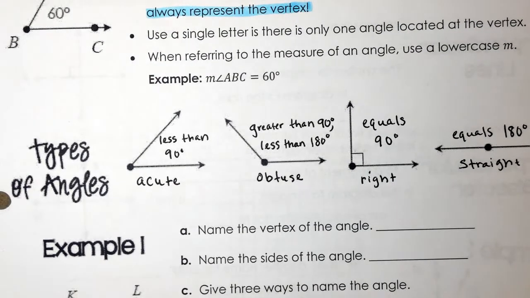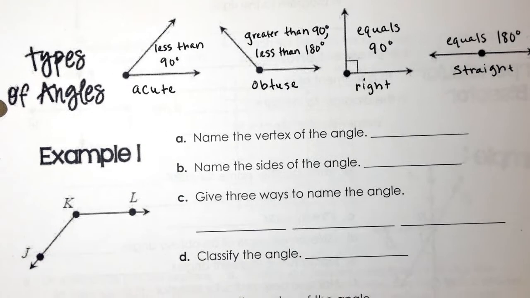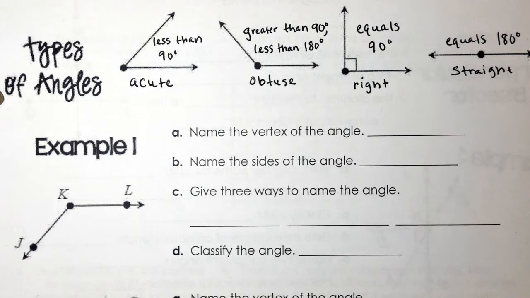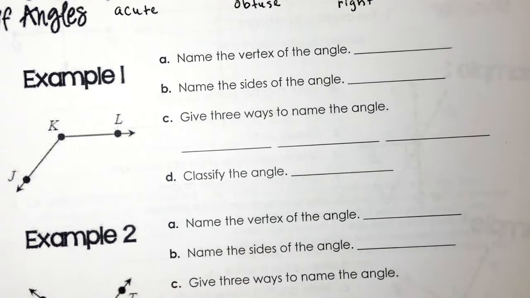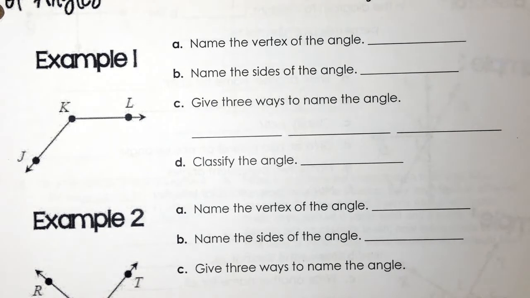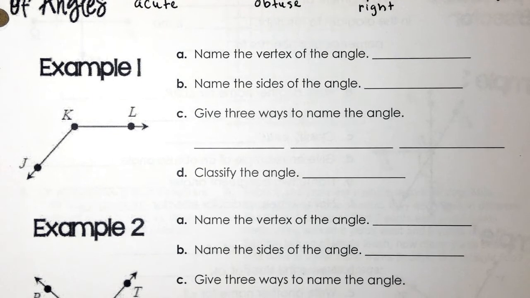Then after that, we're going to get into some examples. Now this first one I'm going to lead you through a little bit. And then the second one, I'm going to give y'all more leeway. So example 1 down here is helping us figure out how to name an angle. I'm teaching you here. Alright. Example 1 says, name the vertex of the angle. If you look back at the top, it says the vertex is the common endpoint.